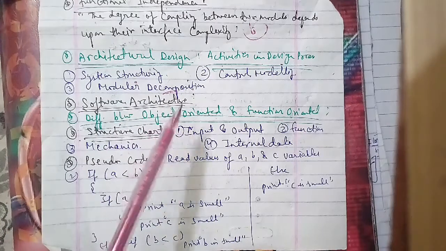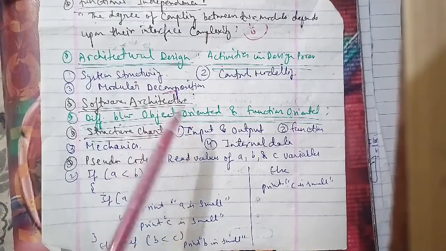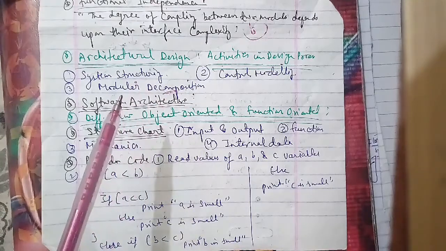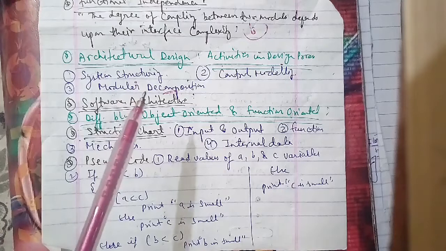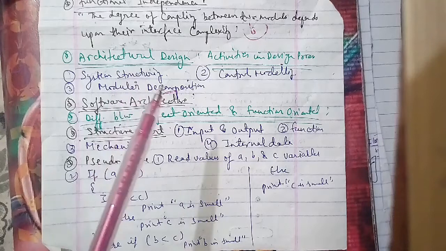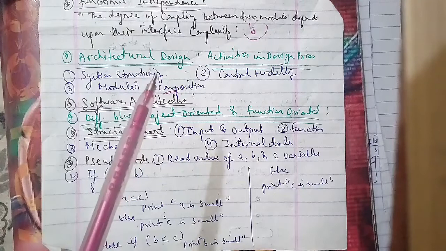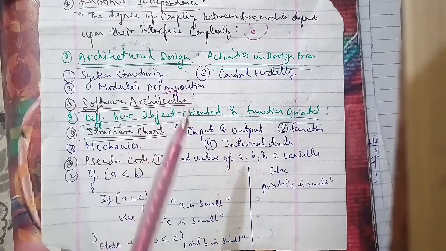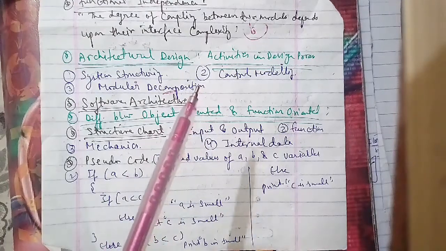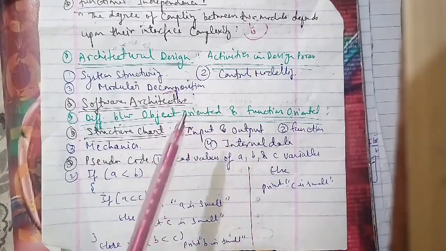The system architecture defines the role of hardware, software, people, procedures and other system elements. Designing the system architecture will help the developer understand the system as a whole. Hence the system architecture must be built before specifications are completed. Now we'll go ahead with the difference between object-oriented and function-oriented design.